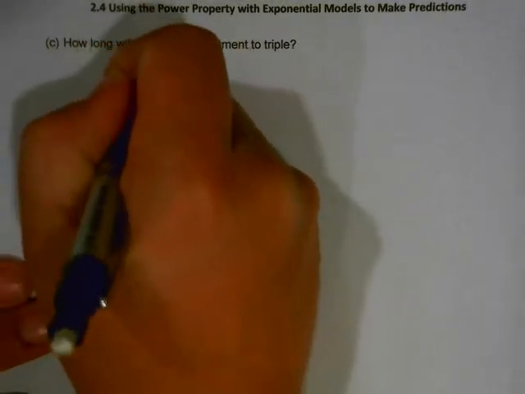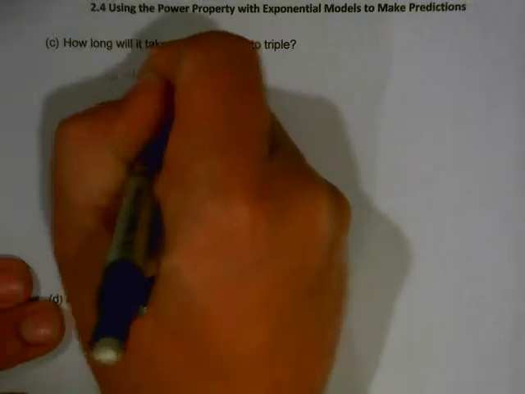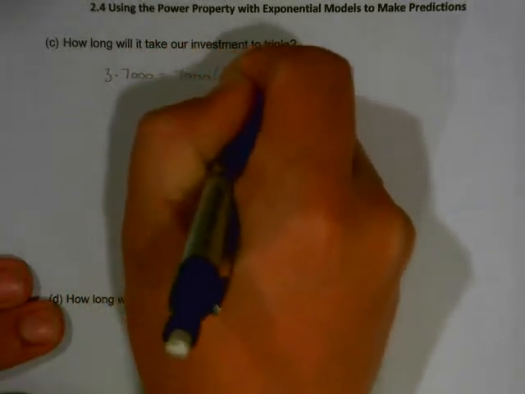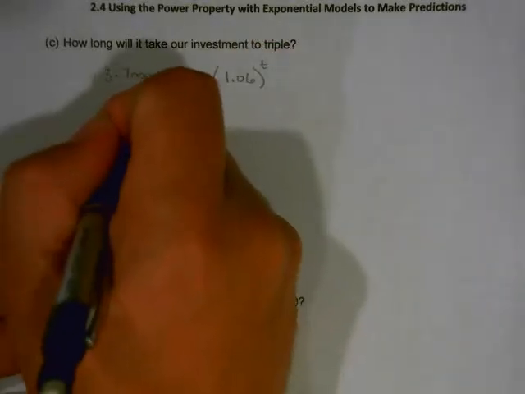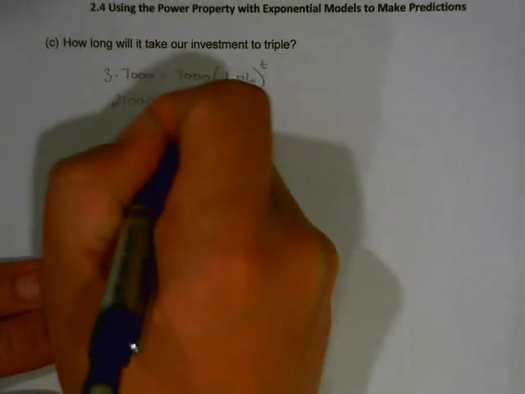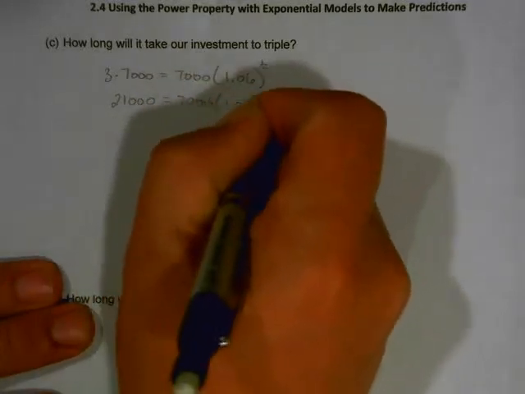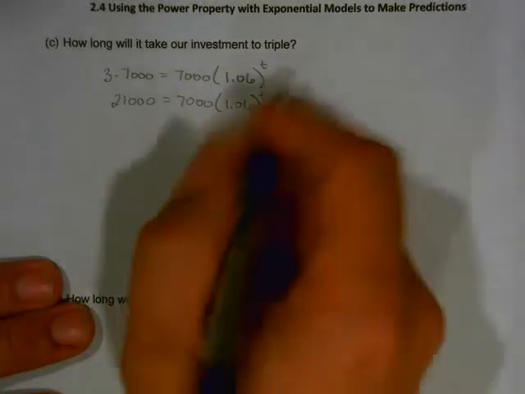So now if we're looking for how long it takes for our investment to triple, well, that's going to be 3 times our initial amount, if it's tripling. So 21,000 equals 7,000 times 1.06 to the t.